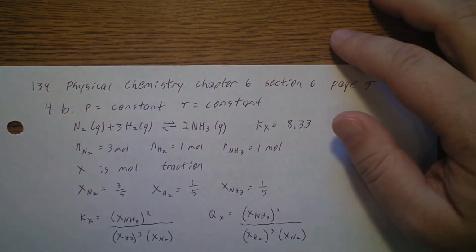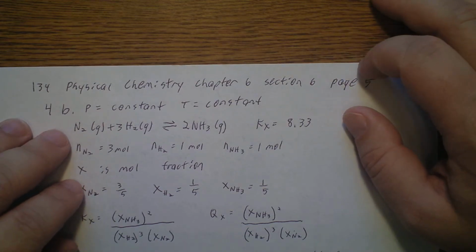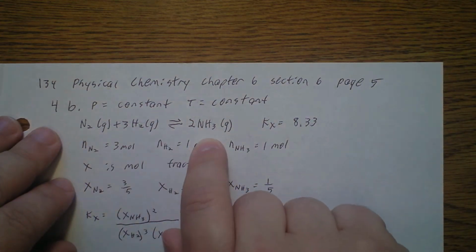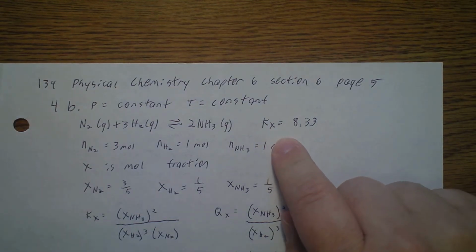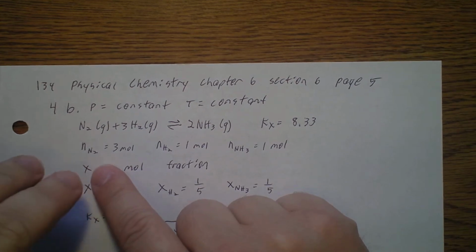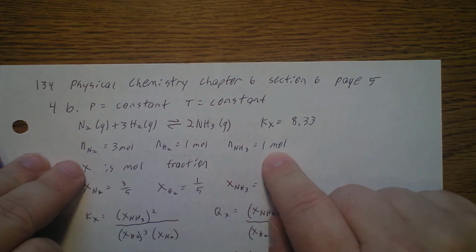Now let's look at B. What if we hold temperature and pressure constant? We're still adding a reactant gas here. So we have nitrogen gas plus hydrogen gas in equilibrium with ammonia. Now the mole fraction Kx is equal to 8.33. So if the number of moles of N2, we'll say we start with 3 moles. The number of moles of H2, we'll say we start with 1 mole. And the number of moles of NH3, we'll start with 1 mole.